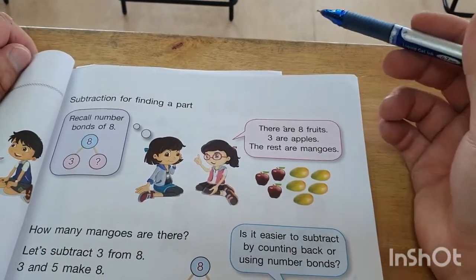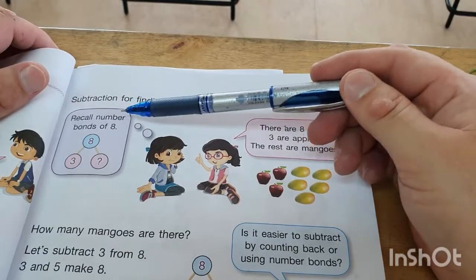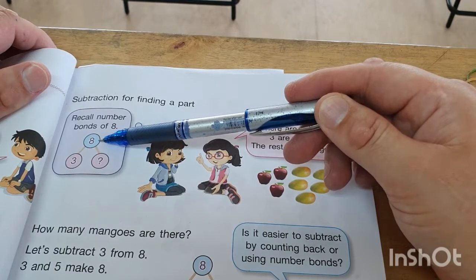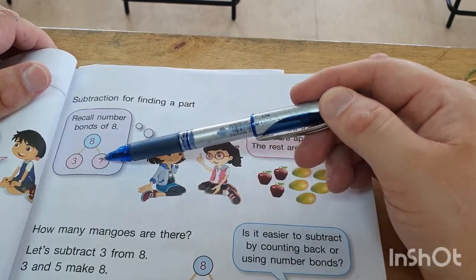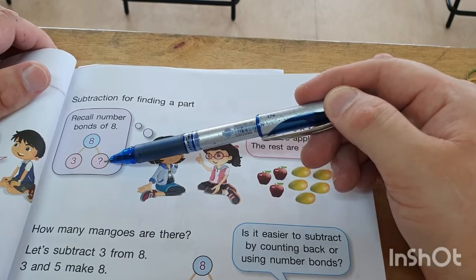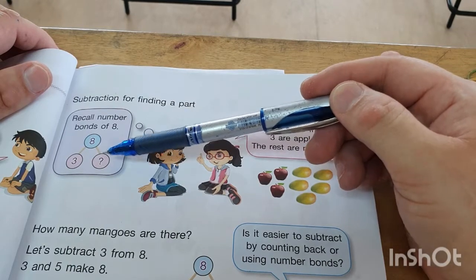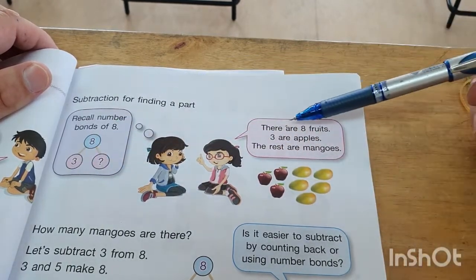Subtraction for finding a part, also number bonds. Recall number bonds of 8, so the total is 8. You take away part 1, you take away 3. How many numbers? What number is part number 2? How many do you take away for part 2? So 8 minus 3.